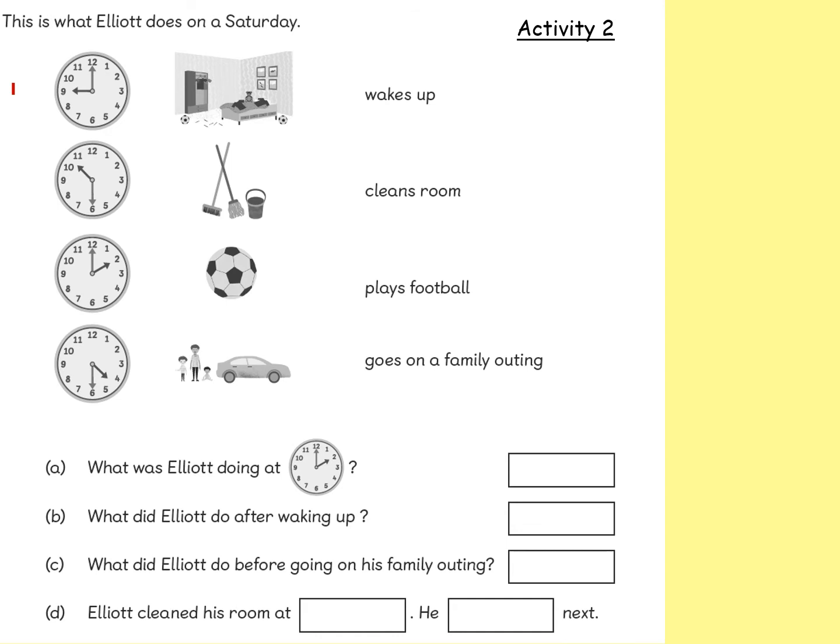Let's look at the next clock. Now, the long minute hand has gone half the way round the clock, so that must mean it's past. Let's look where the hour hand is. The little hour hand is between the 10 and 11. Because it's after the 10, we'd say 10:30. So at 10:30, he cleans his room. The next clock, we know what this is. That's 2 o'clock. At 2 o'clock, he plays football.